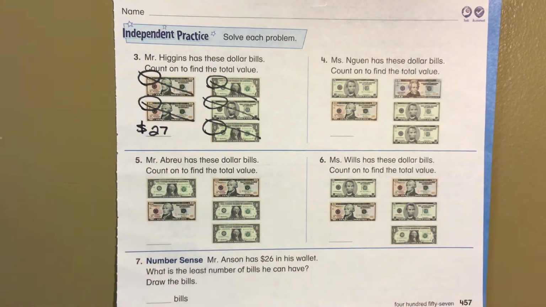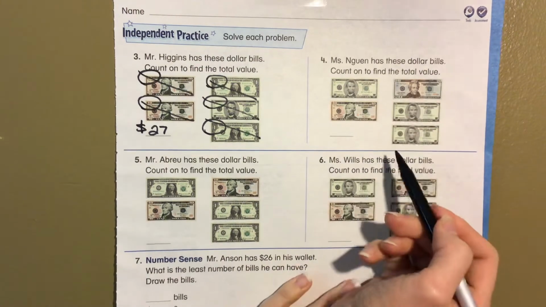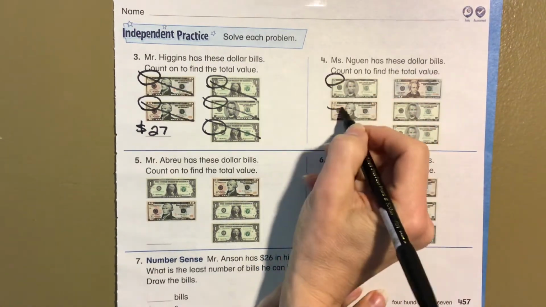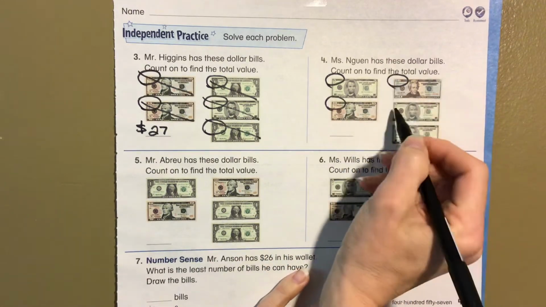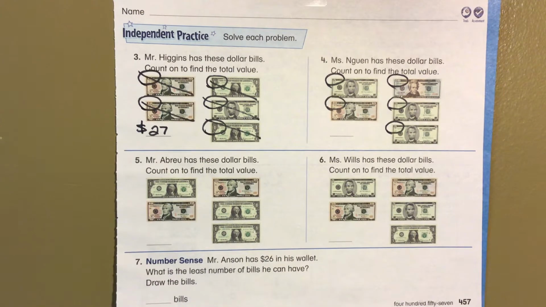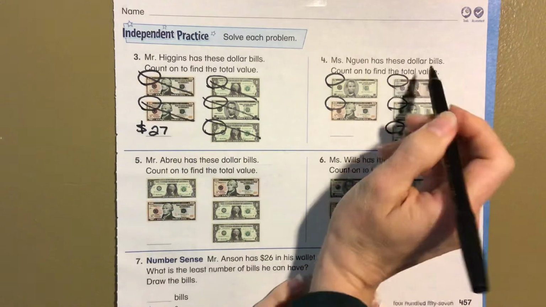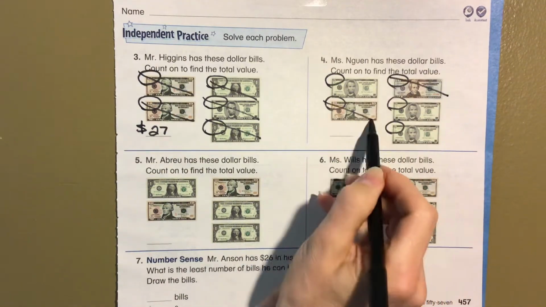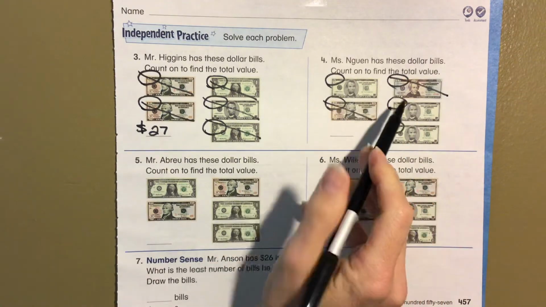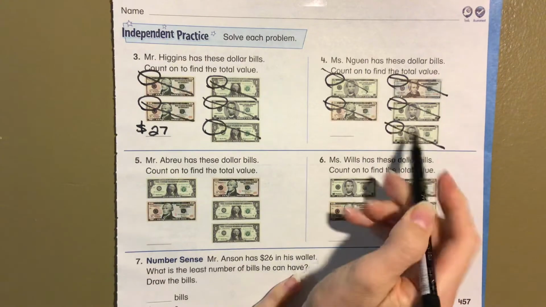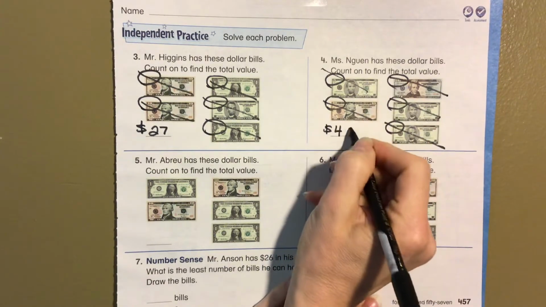Let's look at number 4. Mrs. Nguyen has these dollar bills. Count on to find the total value. 5, 10, 20, 5, and 5. So again, we want to start with the greatest number and go down to the least. So which one's our greatest number? Yep, 20. So let's do 20 plus, what's our next biggest is 10. And then the rest are all 5, so we just count by 5. 20 plus 10 is 30, 35, 40, 45. So we see she has $45.